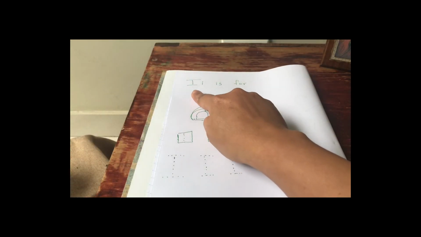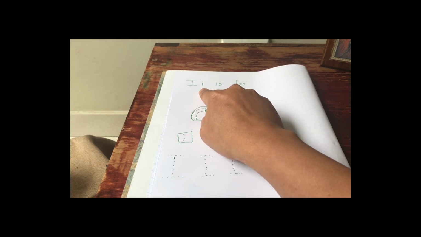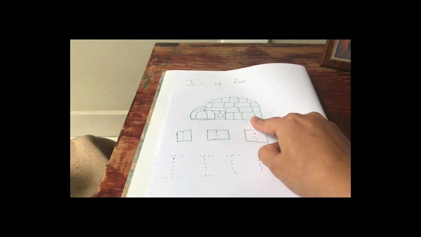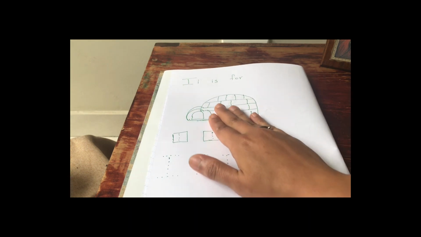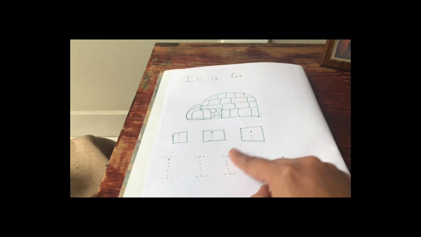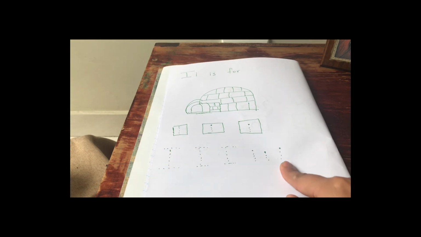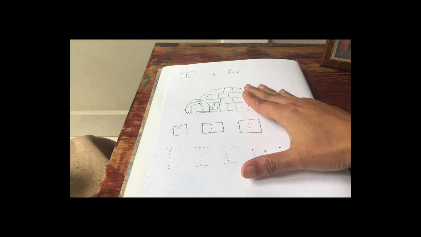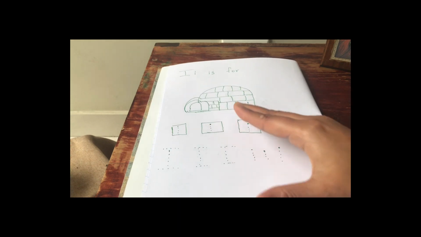The next letter name is I and the sound is E. E is for igloo. I've drawn a picture of igloo. You can ask your kid to color it, and I drew small e. For writing practice, I wrote big E and small e. Remember, the letter name is I, but the sound is E.